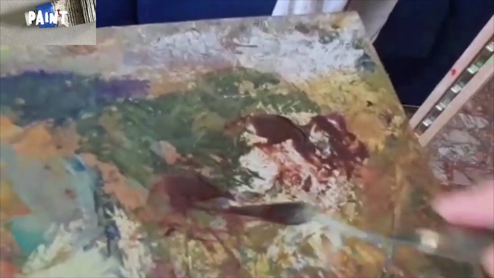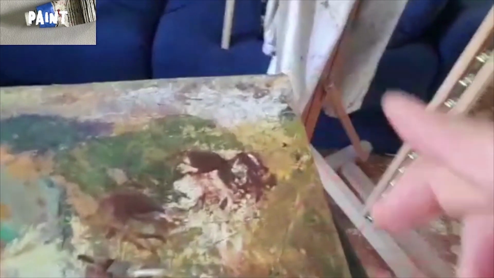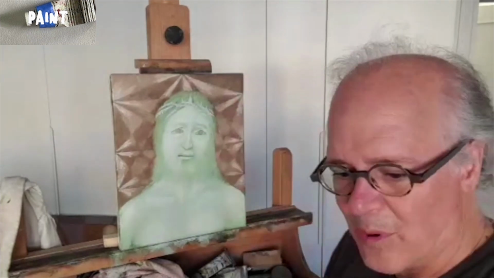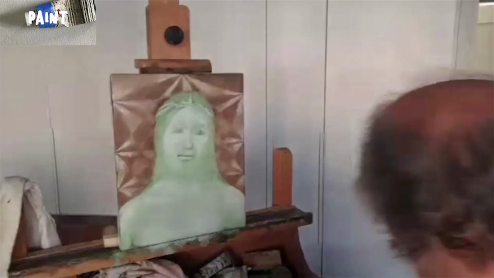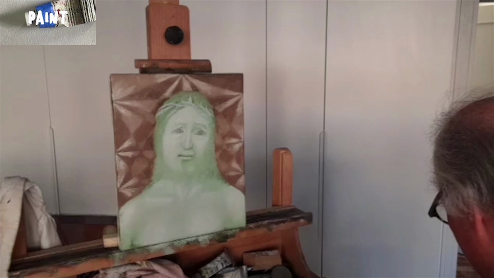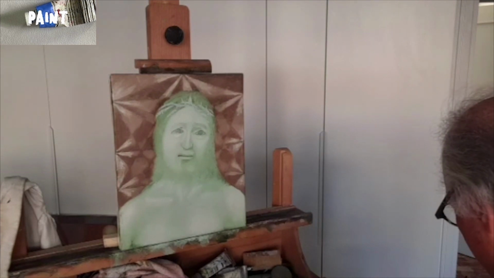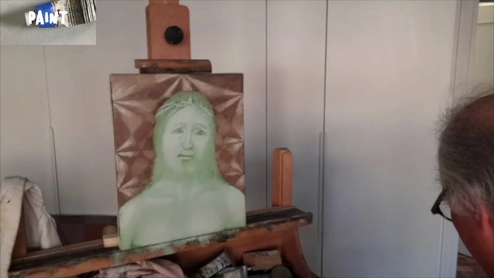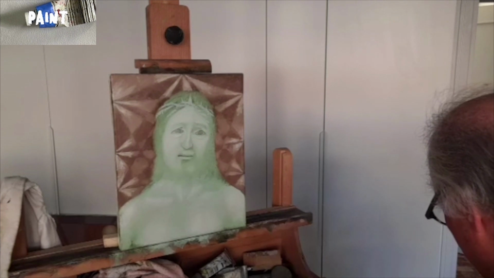And okay, so now I'm taking a rather wide brush. It's a sable, very soft. I'm going to add a little bit of turpentine to the mixture. This is the 25% that I'm using.